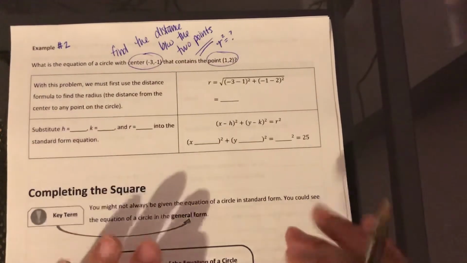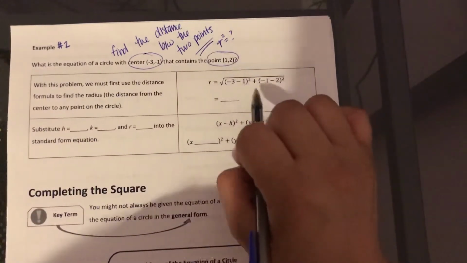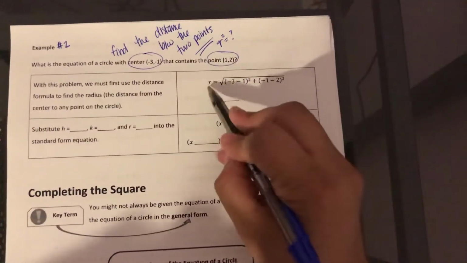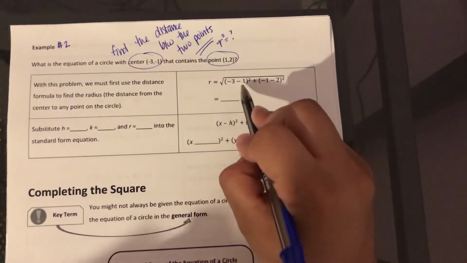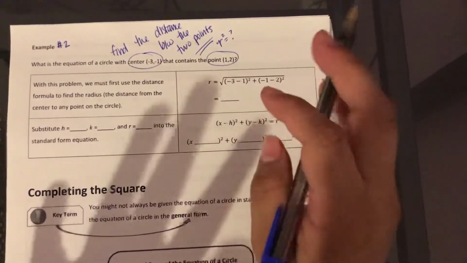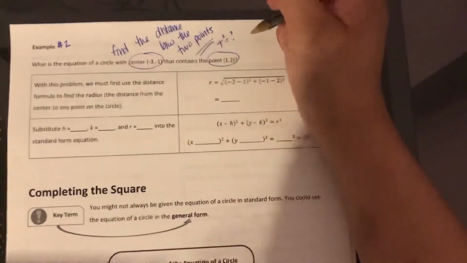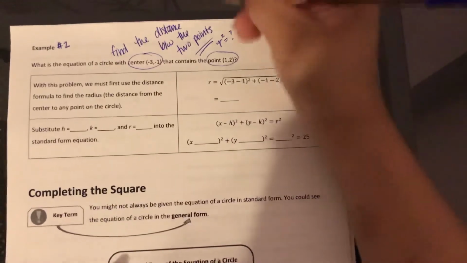The way they approach it is to put everything into that big, long distance formula. I do it a little bit differently. Let's see if you remember how I do it. That's how I'm going to do it on the tutorial, so I want you to pay attention. If you lose me, then just use the distance formula.